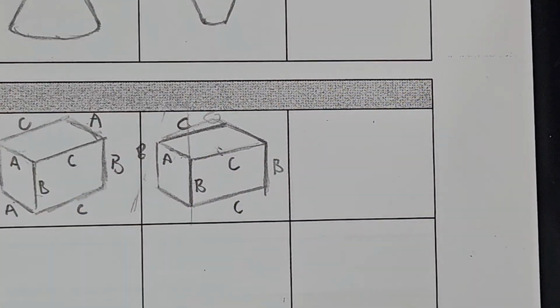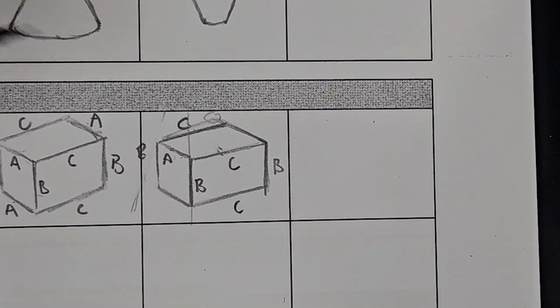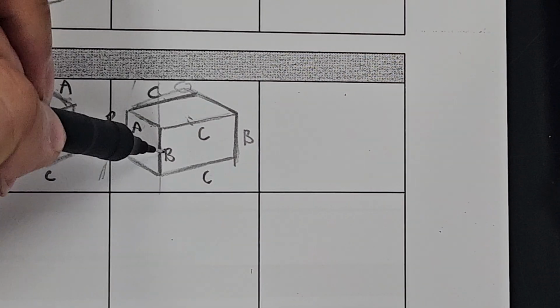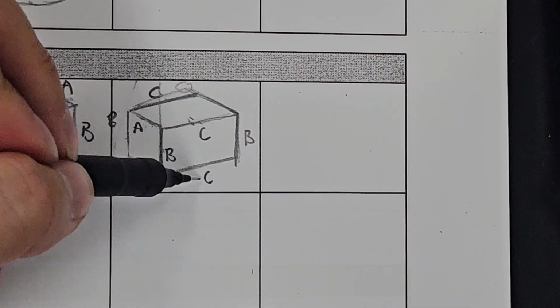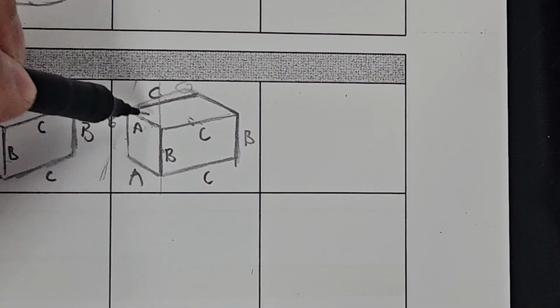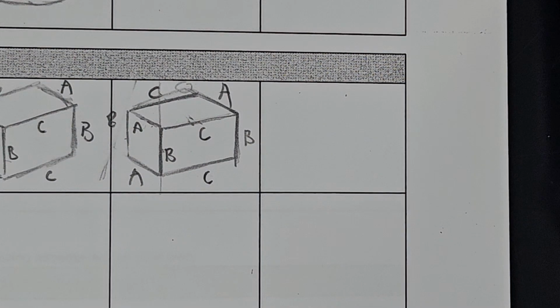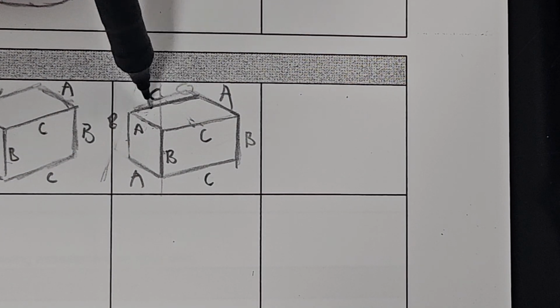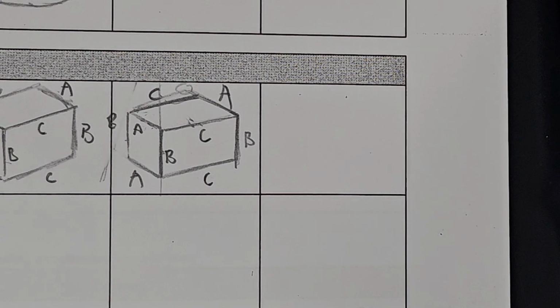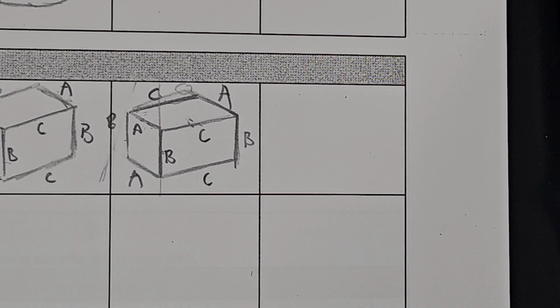Double check, before you say, I'm good, I'm done, I'm gonna move on, double check, is B parallel to B? Is C parallel to C? Is A parallel to A, right? Double check that first. If you're good, go ahead and move on. All right, if not, go ahead and change whatever you need to fix. That way you're not just looking at it and accepting that it is not great, okay? And that's how you draw a rectangular prism.